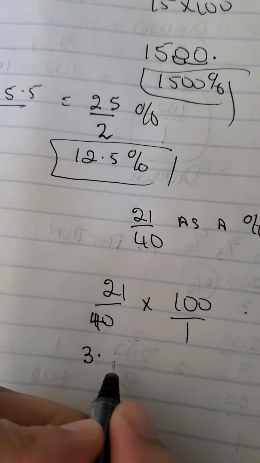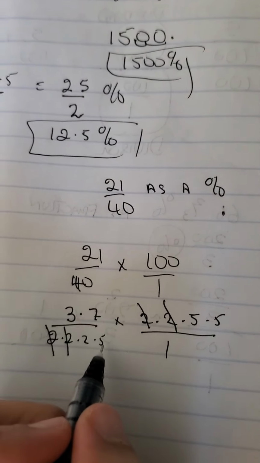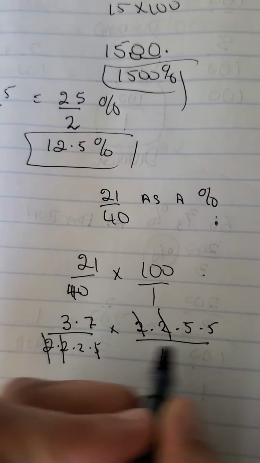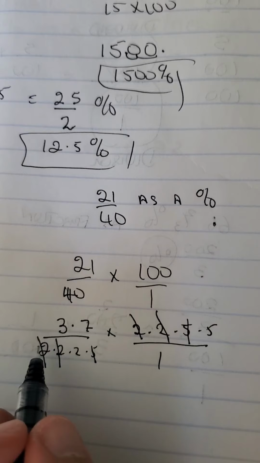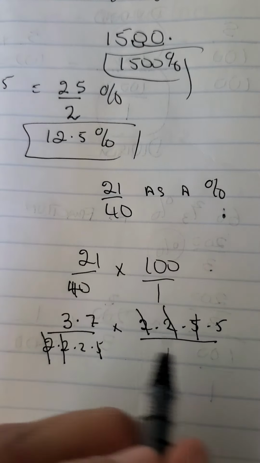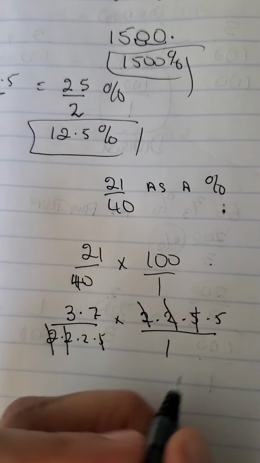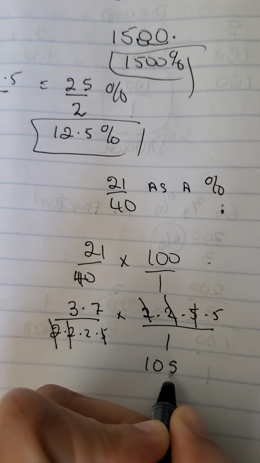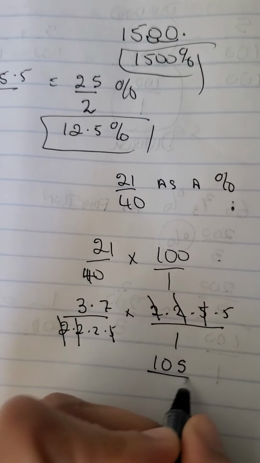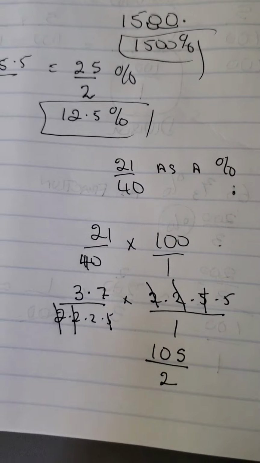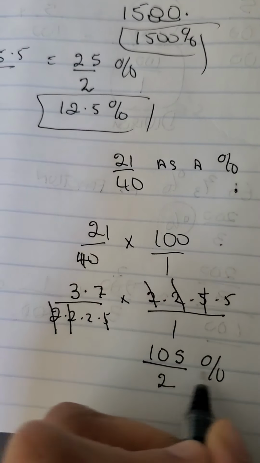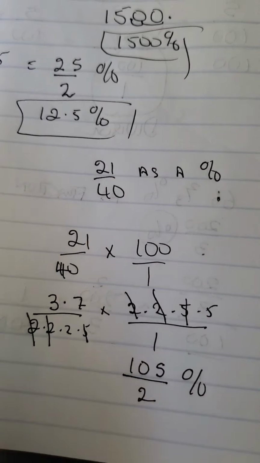So let's see what common factors we can cancel. We have 2 factors of 2 in the numerator, which matches 2 factors of 2 in the denominator. We also have a factor of 5 in the numerator and denominator. And what are we left with? We are left with the factors of 3, 7, and 5, which gives us 105. And we have a factor of 2 remaining. So it's 105 over 2%.